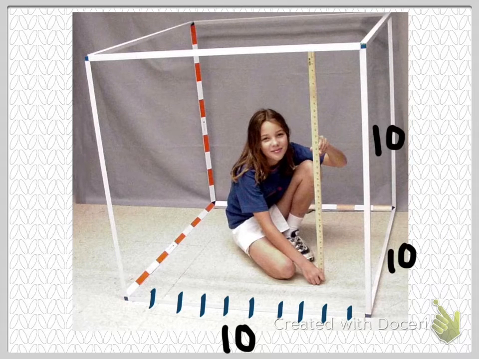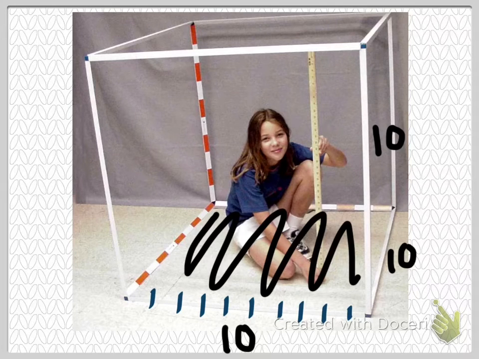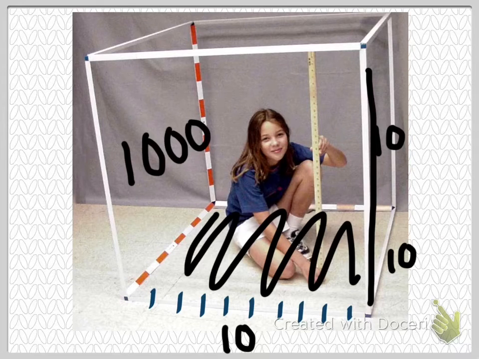So to find out how many cubic decimeters are in a cubic meter, we're going to do the exact same thing we did last time. We're going to find the volume of the cubic meter. So start with the length times the width. 10 times 10 is 100, so we know the base is 100. And now we have to multiply that by the height. 100 times 10 is 1,000. So we know that there's 1,000 cubic decimeters in a cubic meter.